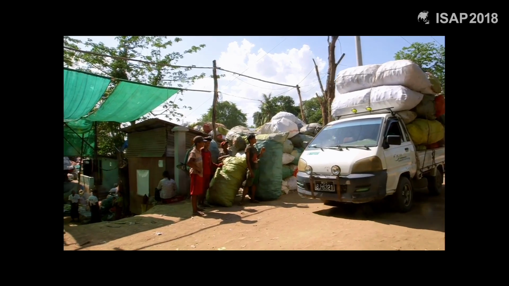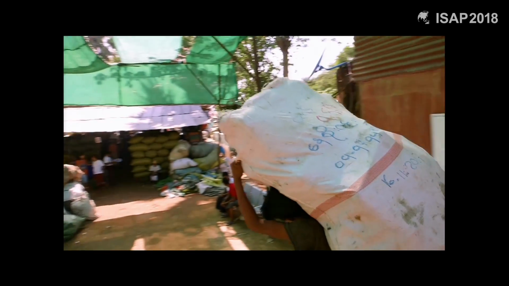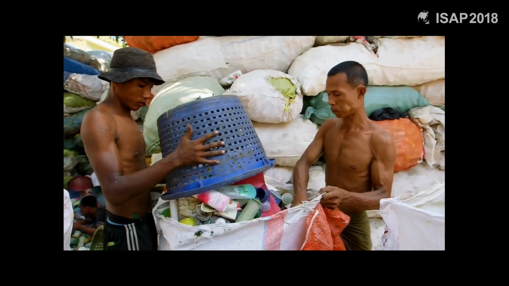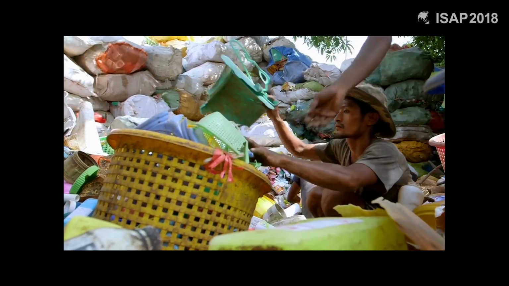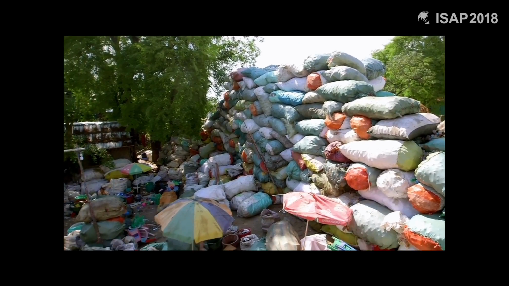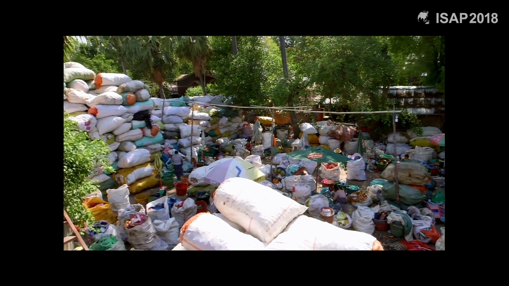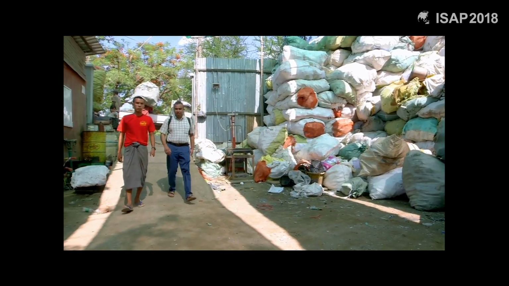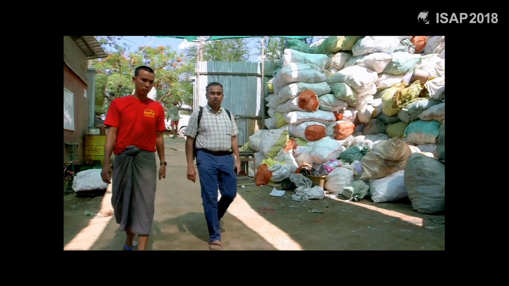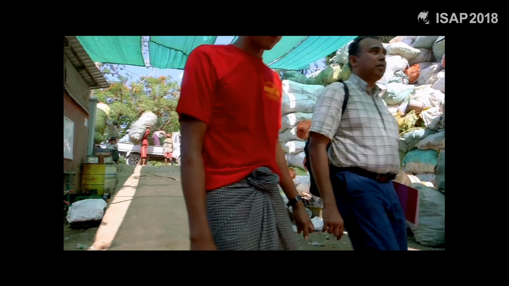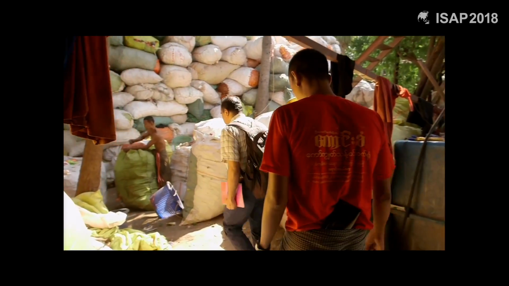The buyers of recyclables take their materials to workshops like this one. Although low-tech, the recycling industry is organized and employs a lot of people. So we are now in one of the recycling buyers, who is buying the recyclable materials coming from the pilot communities.